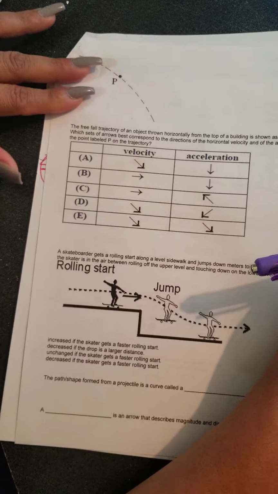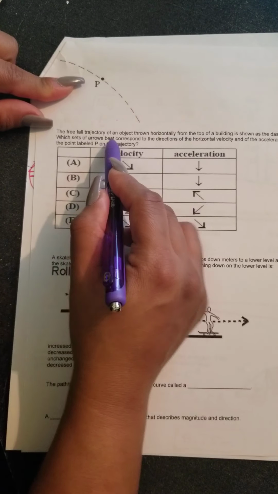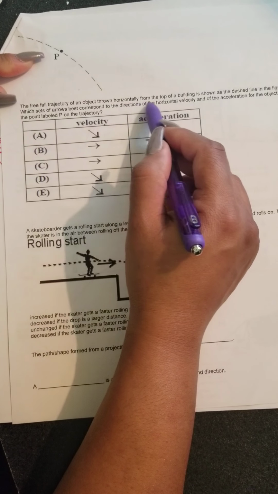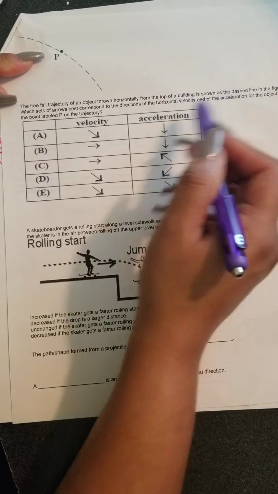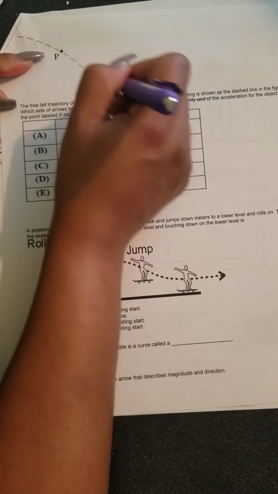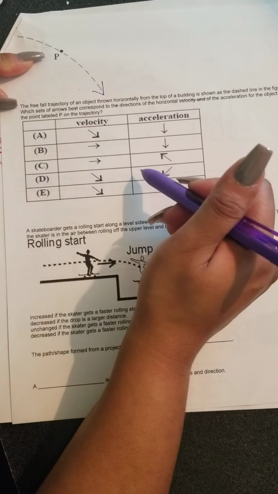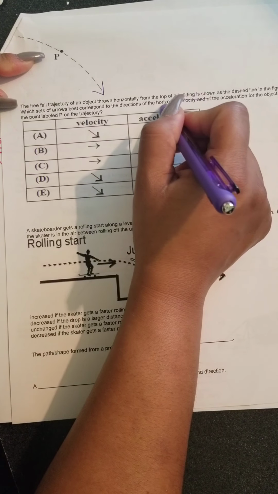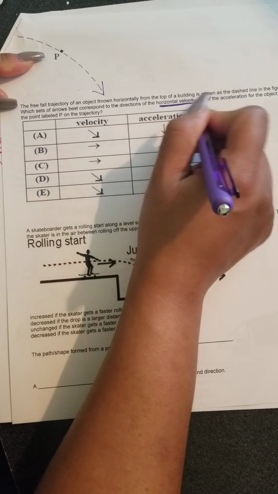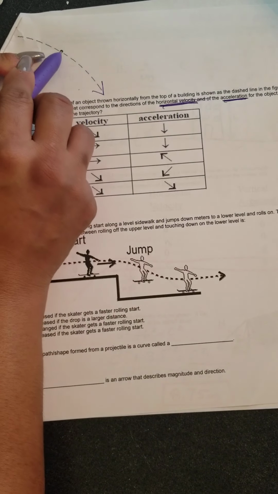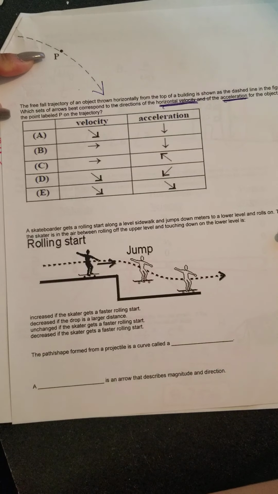Couple more problems. We've got a picture here. There's a projectile going. It says here's a free-falling trajectory of an object thrown horizontally from the top of a building as shown with the dashes over here. Okay, so it's moving this direction, right? Which one of these best corresponds with the direction of the horizontal velocity and acceleration for this object at location P? At location P, does it have acceleration?